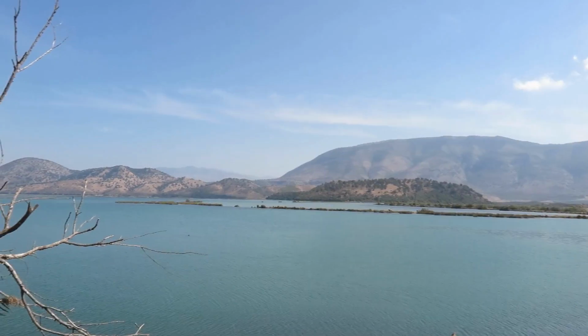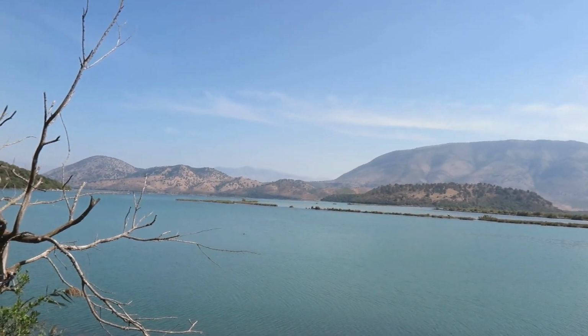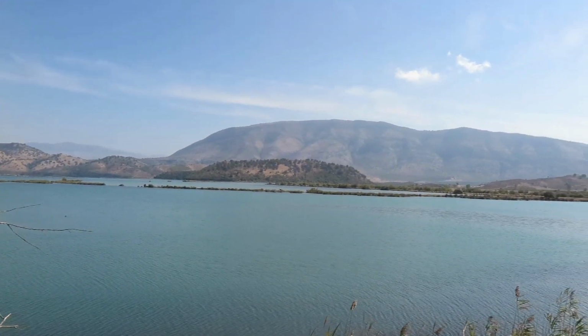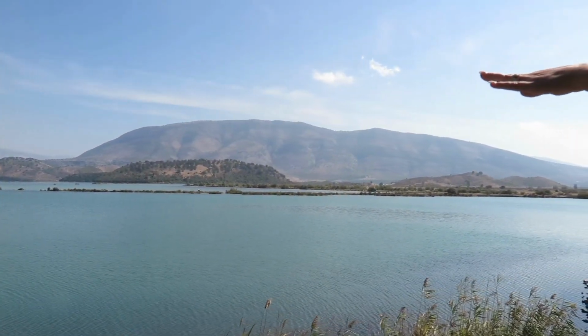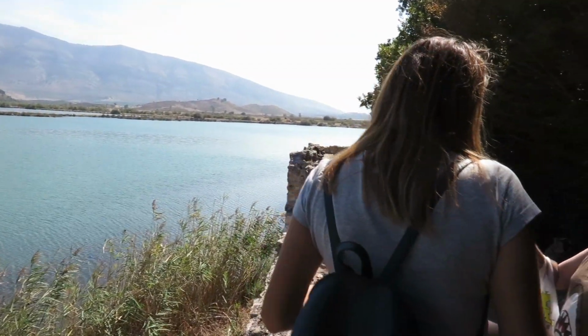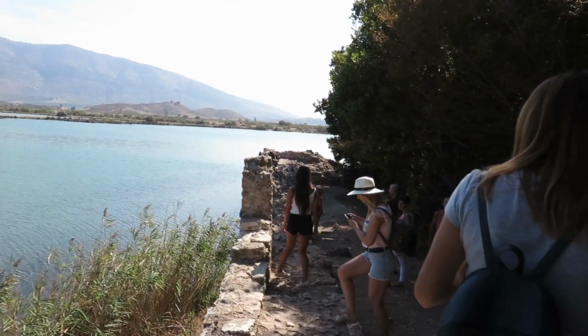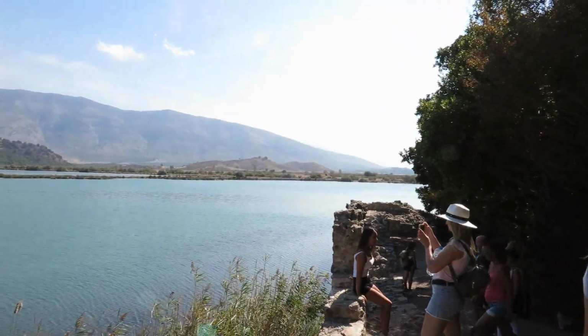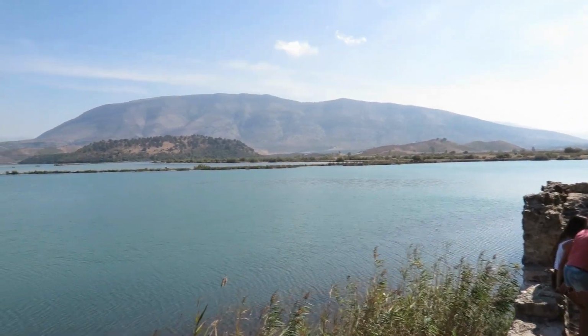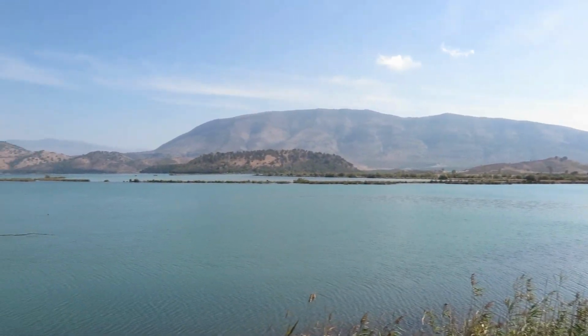Let's continue. This is the Vivari channel, the natural channel that we saw when we came here to Butrint, whereas the lake is where the mussel beds are over there. In this part we see where the channel mixes with the lake of Butrint, so it brings the salty water from the Ionian Sea into the lake, and this combination makes the perfect conditions for those kinds of mussels to grow there. They are black and big. They are not included in the menu for today.